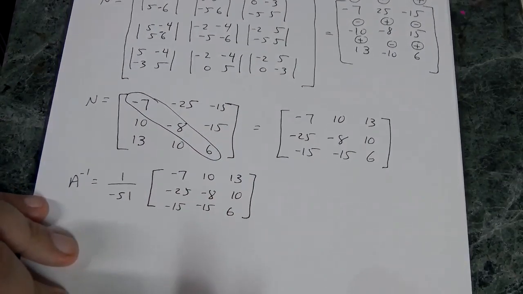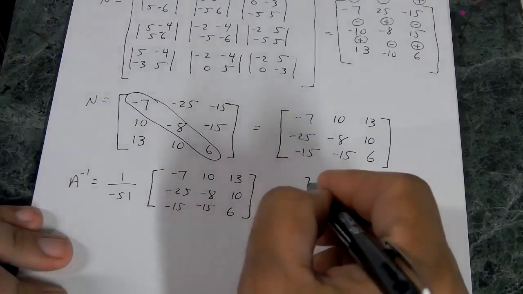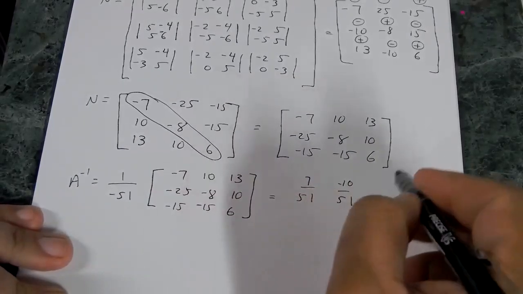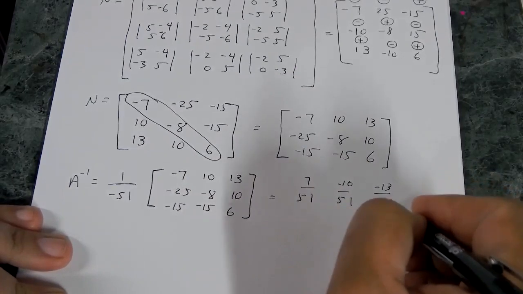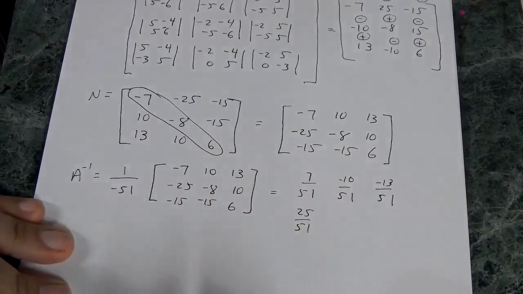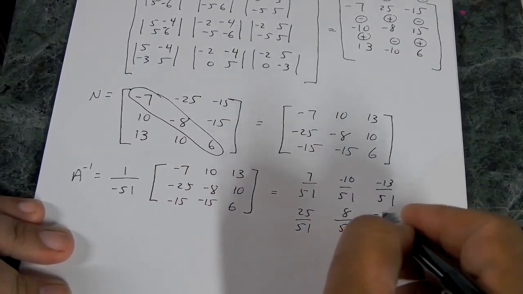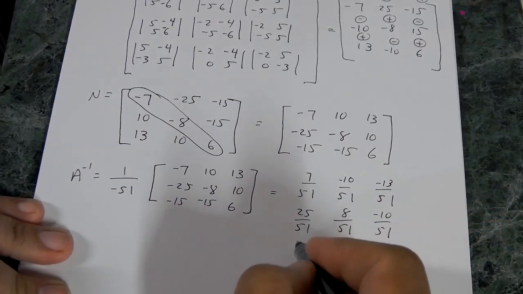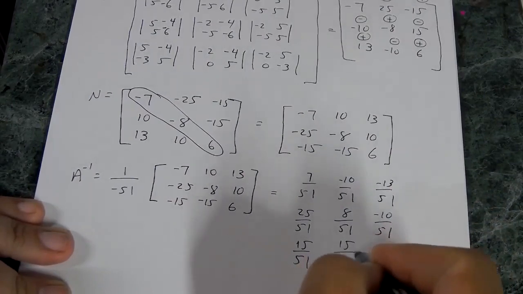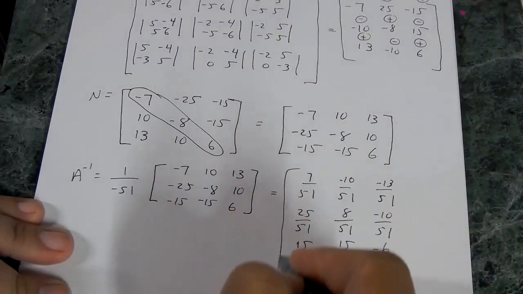And now all we have to do is do our multiplication. So our inverse would be 7/51, 10 over 51, negative 10 over 51, negative 13 over 51, 25 over 51, 8 over 51, negative 10 over 51, 15 over 51, 15 over 51, and negative 6 over 51. This is your inverse matrix right there.